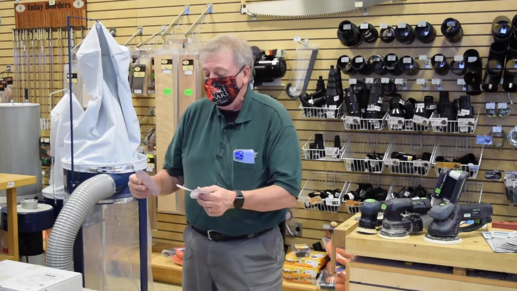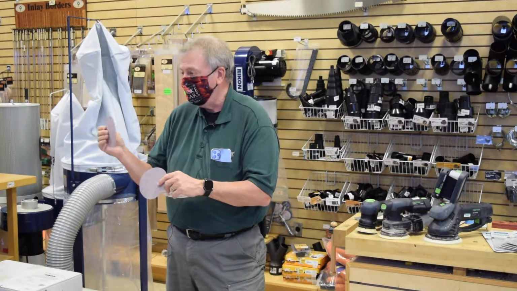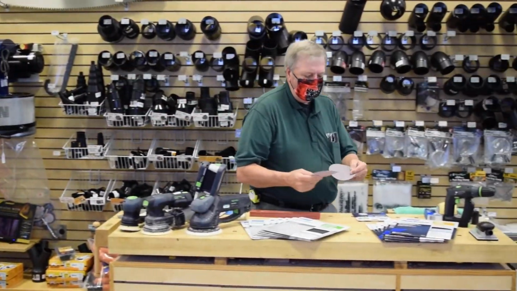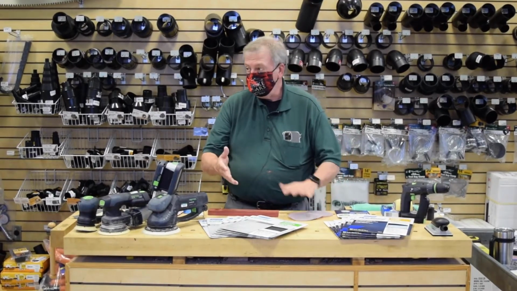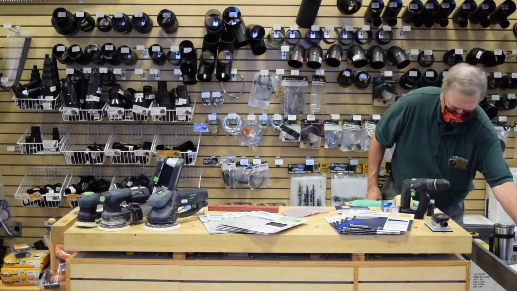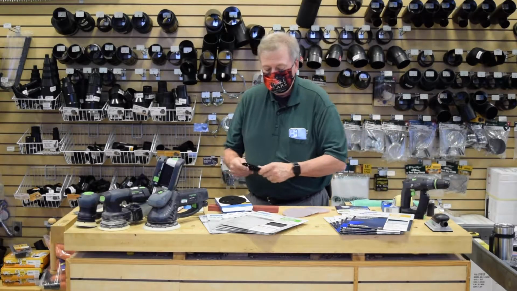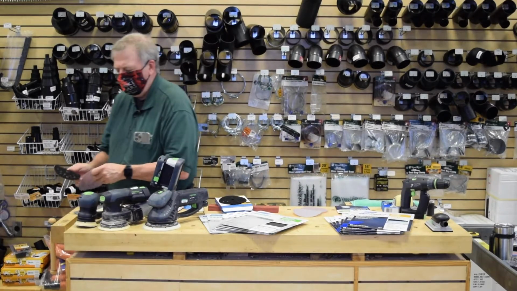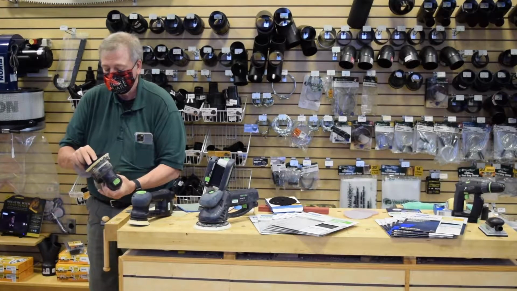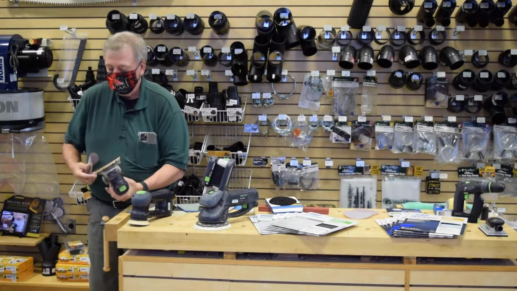This lasts longer. The problem with this is this uses hook and loop. Part of the hook and loop can come up through these holes. And the more you sand, the smoother it's going to get. And pretty soon all the hook and loop is gone from the bottom of your sander and nothing will stick to it. So these come with these pads. And this is what you would put on the bottom of your sander, just like that. And then this goes right on top of that.